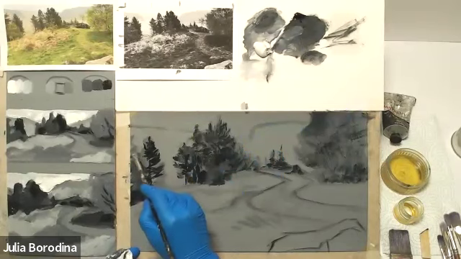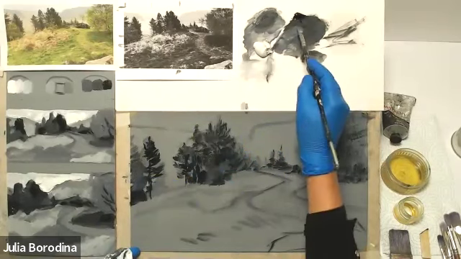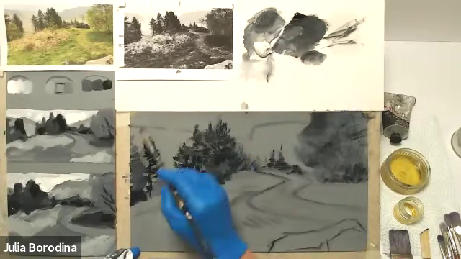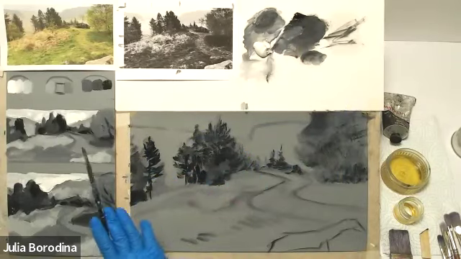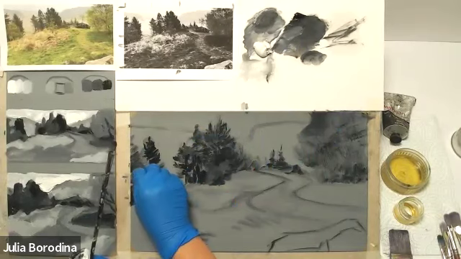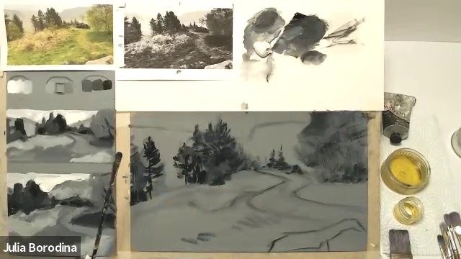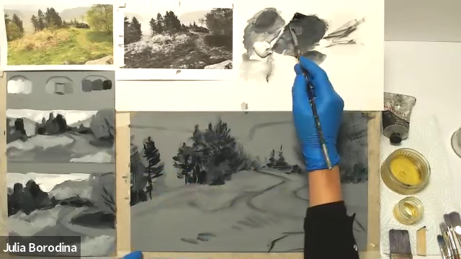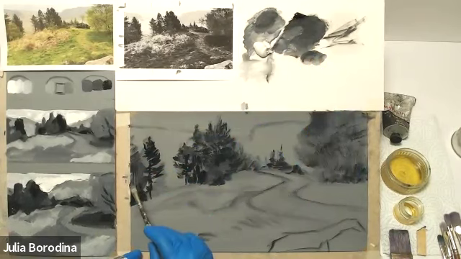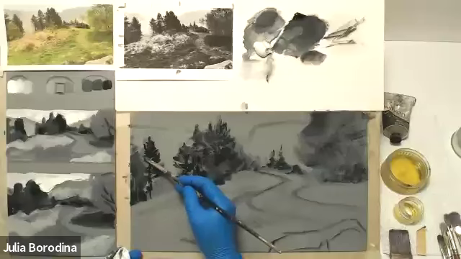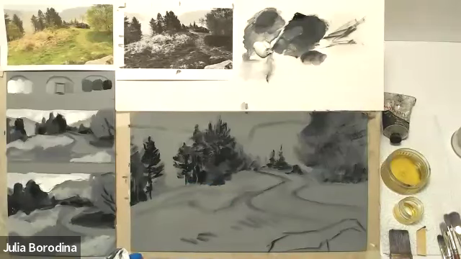And again, the branches here started to be slightly darker. And a tree trunk here could be scratched as well. Okay, and this could be partially softer as well.